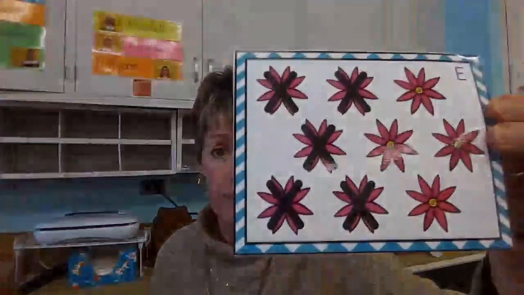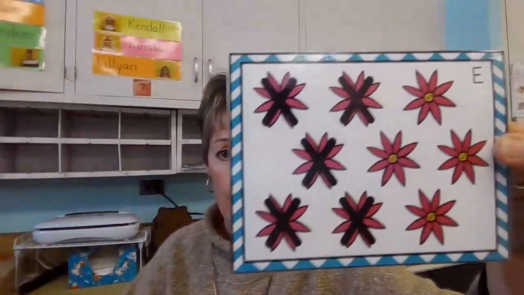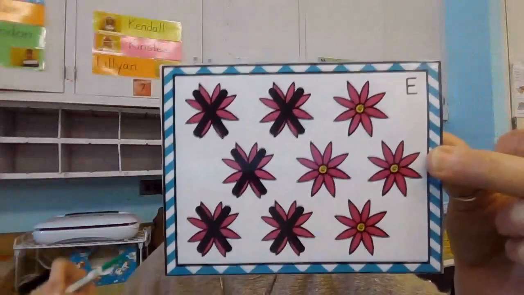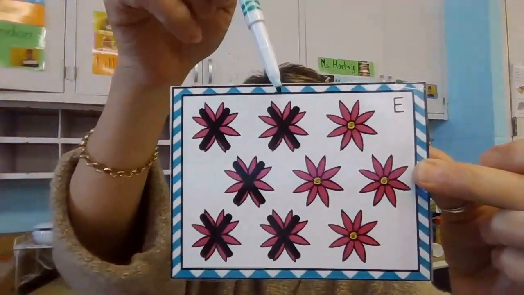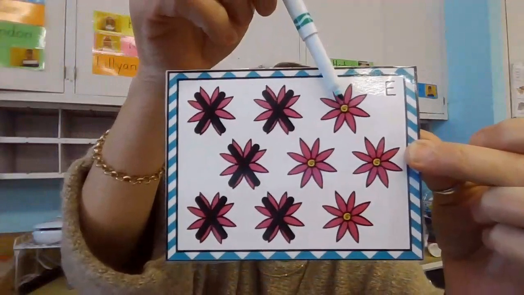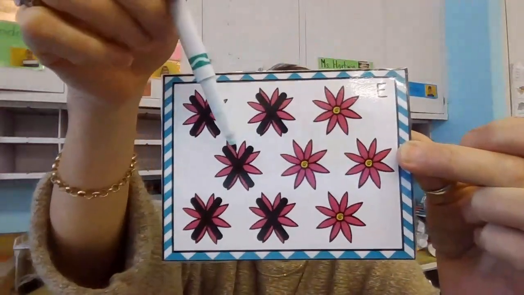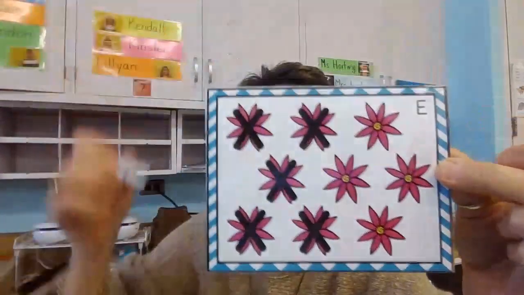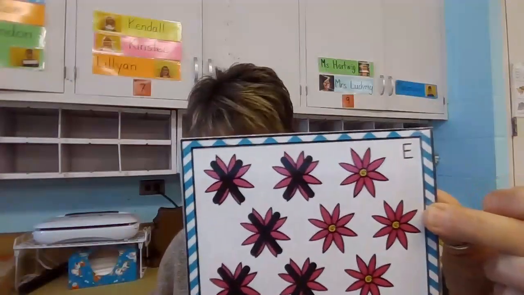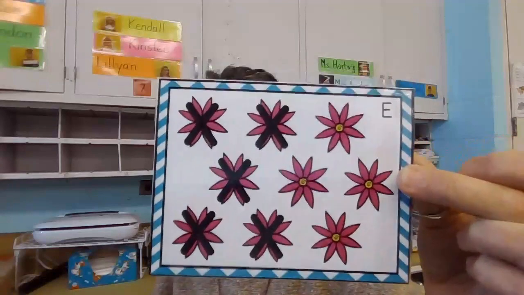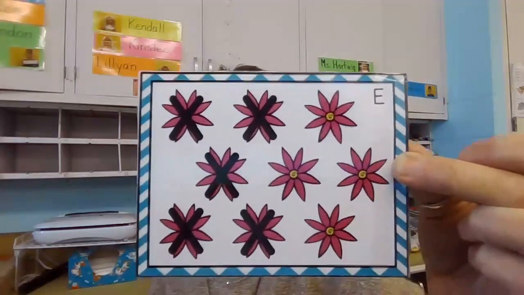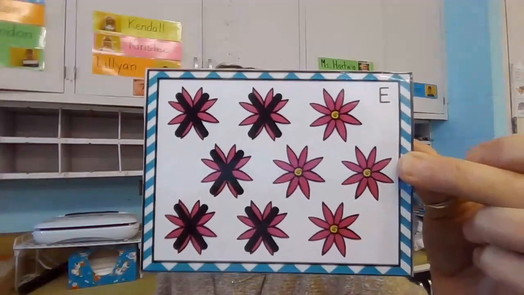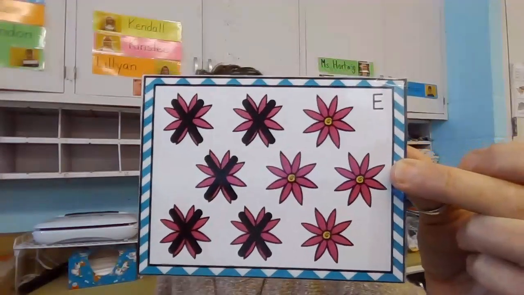Okay. Next one, letter E. We have flowers. Let's count them. 1, 2, 3, 4, 5, 6, 7, 8, 9. 9 flowers, and that's an E. How many of those flowers have X's on them? Count them and write that number.